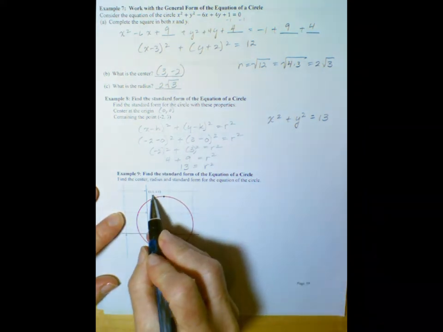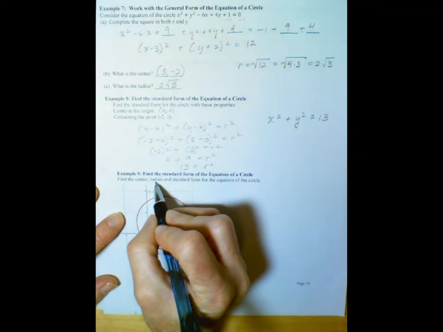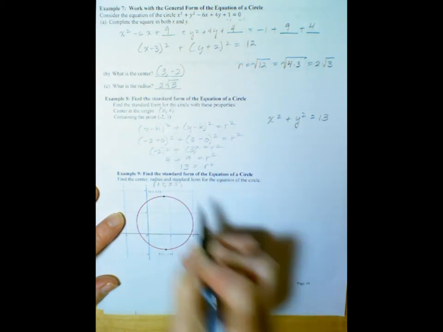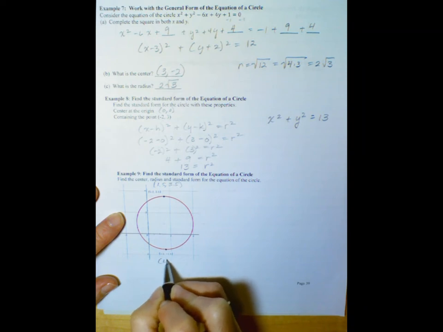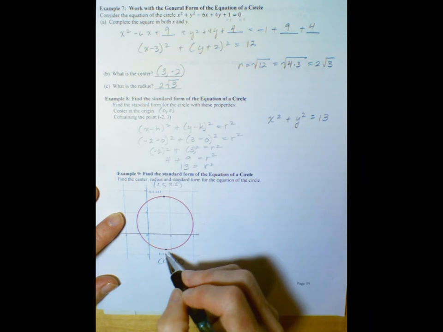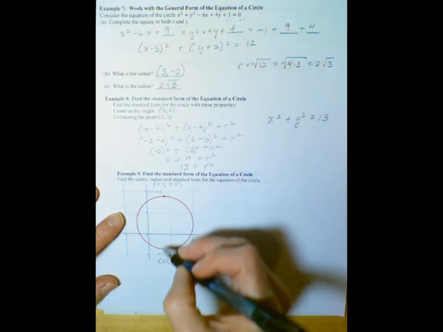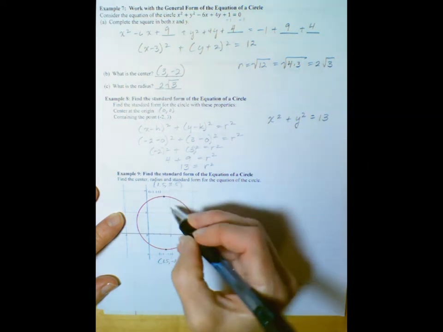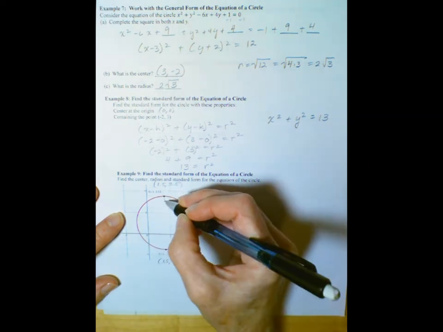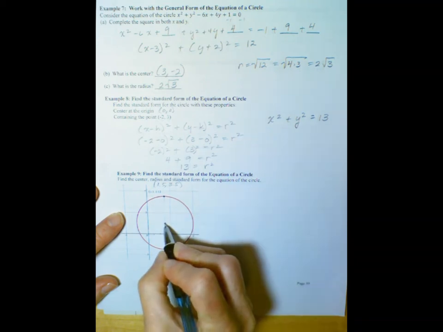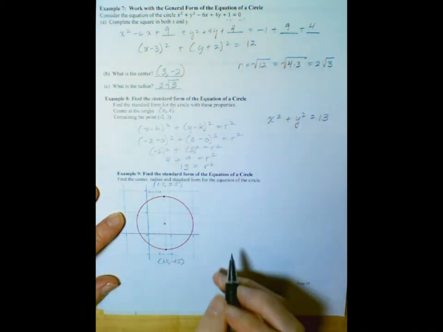This is the point 1.5, 3.5. I might write it a little bigger in case you can't see that. And this is the point 1.5, negative 1.5. So we're given these 2 points on the circle. They're actually on either end of a diameter that goes through the center. So we know that halfway between these 2 points should be our center. So what would that be?